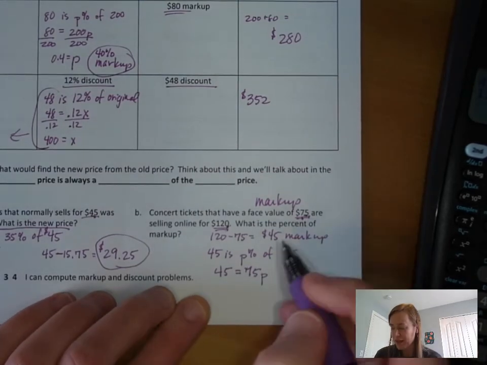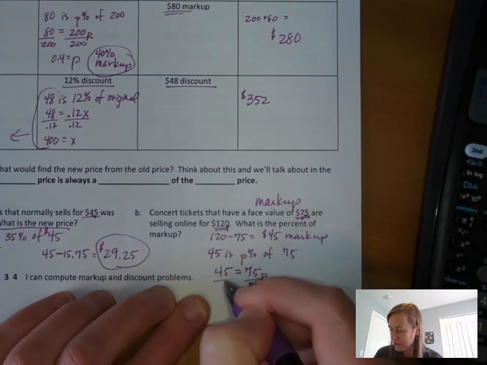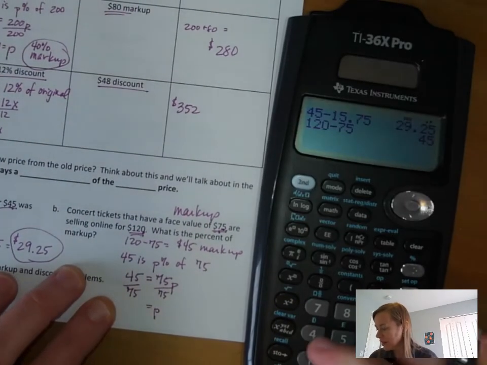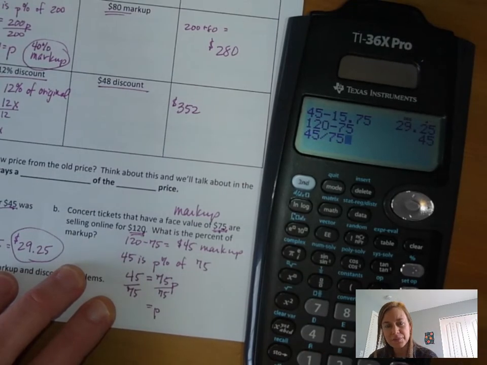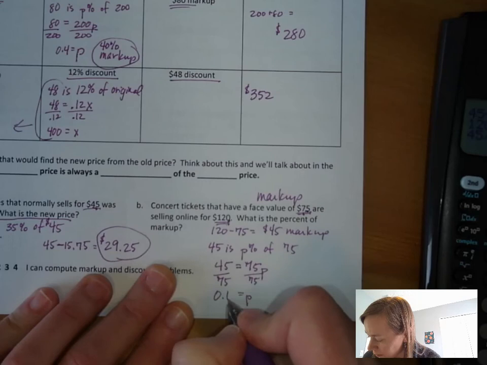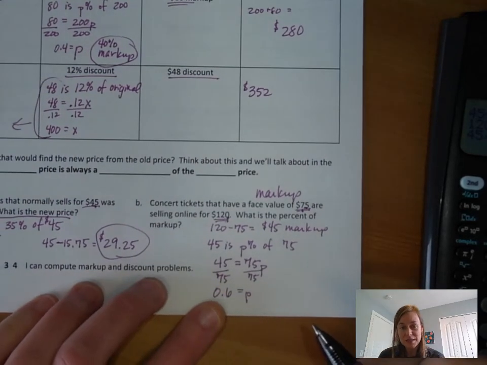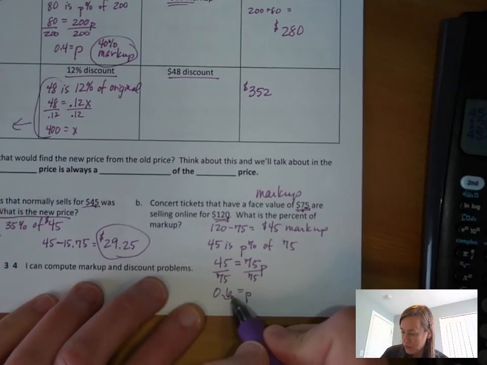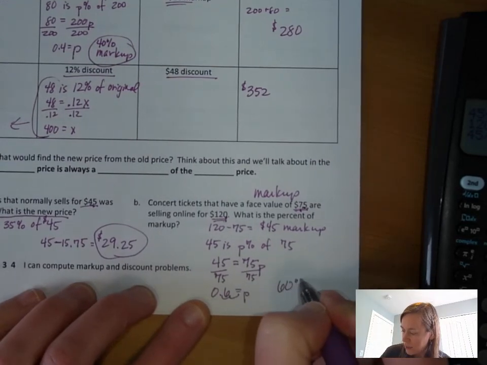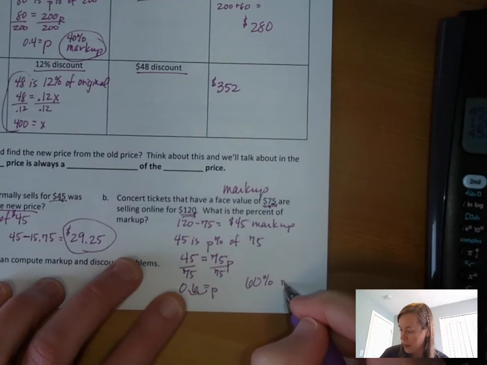Okay, now let's do some dividing. Get rid of that 75. And what do we get to be equal to p? 45 divided by 75. Looks like we get 0.6. And when we turn that into a percentage, make sure you're moving it 2 spaces, 1, 2. So you'll need to put a 0 there, right? You're going to get 60% for that markup. That's a big markup.